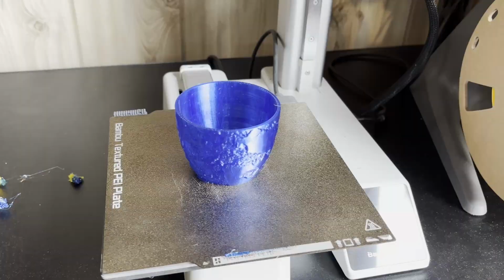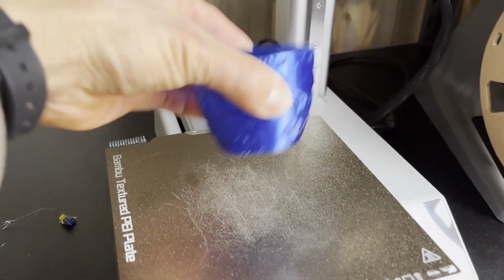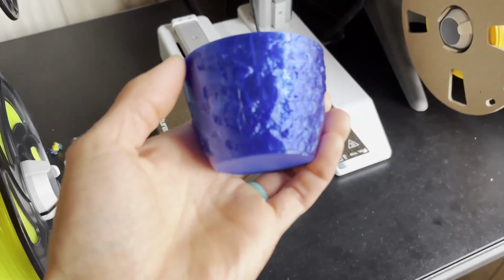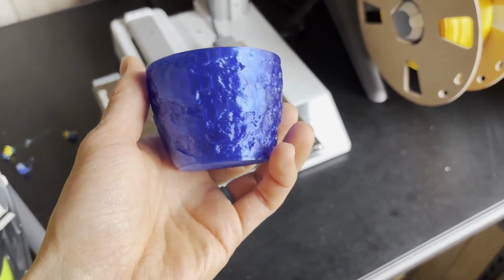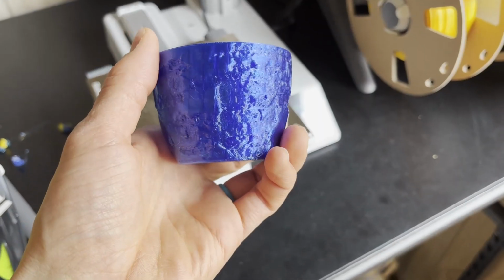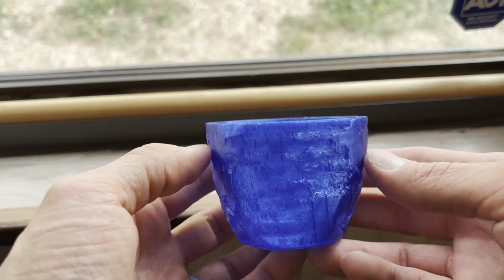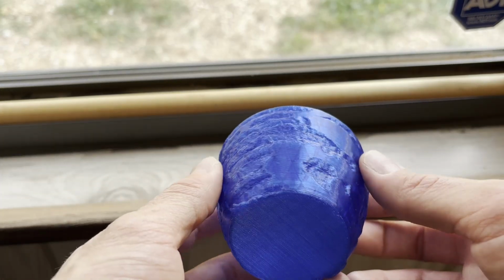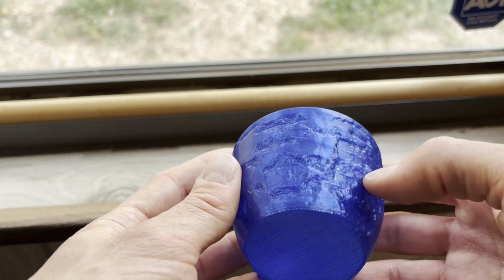So the print is finished, and let's go ahead and take it off the build plate. Let's take a first look. It's got a nice texture on it. You can see the rebar lines in it. So this is a bit of a better angle of what this final thing looks like. You can really see the lines of the rebar in there. Looks pretty cool.